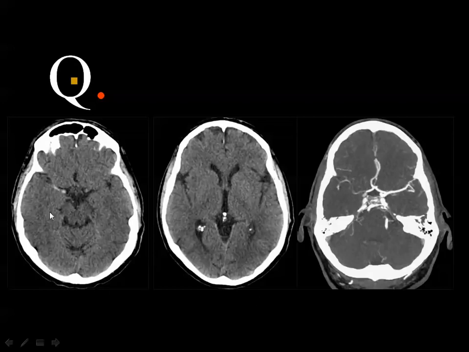Okay, and this is the middle cerebral artery, which is thrombosed. In the pre-contrast scan, you do not see a significant abnormality. This may be due to the patient tilt, but in the relatively lower section you can see the hyperdensity of the middle cerebral artery, denoting hyperacute infarction.